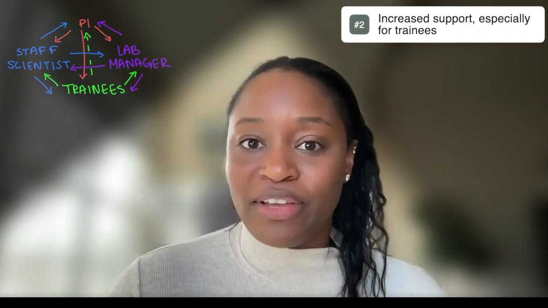The second benefit is that it allows for increased support specifically of trainees.